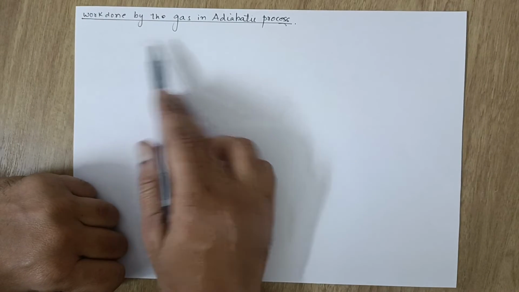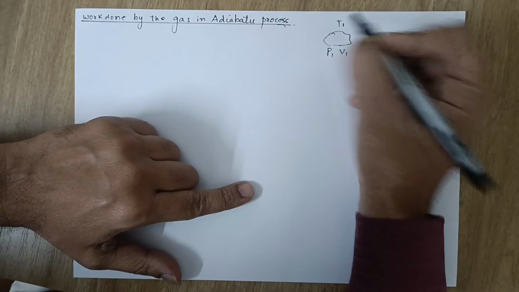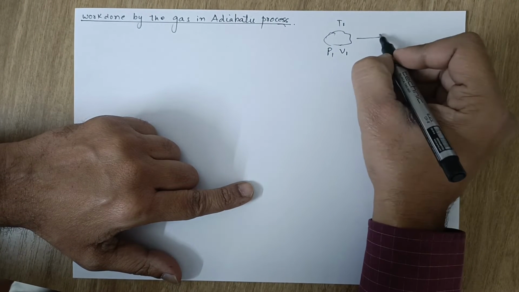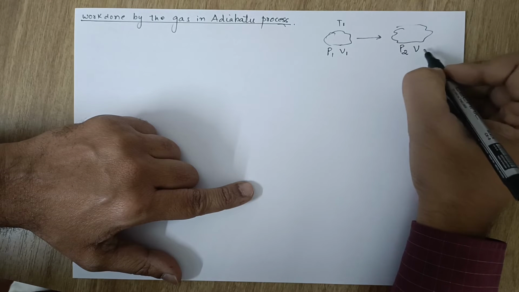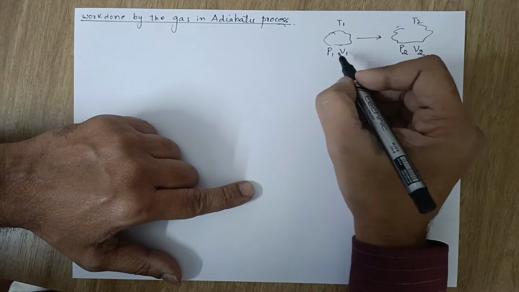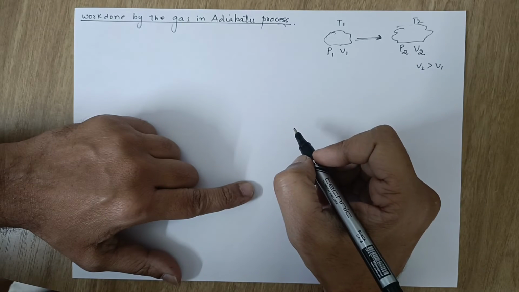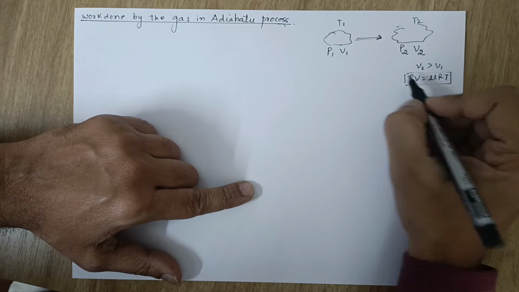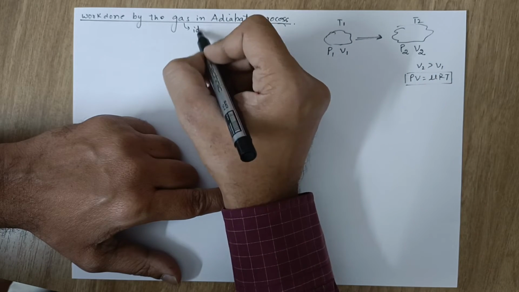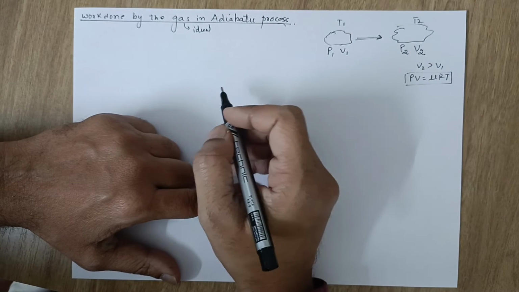So now let's derive the expression for work done by the gas in an adiabatic process. Let's assume an ideal gas at pressure P1, volume V1 and temperature T1. Now let's expand this gas adiabatically to a new state, and let's assume the pressure to be P2, volume V2 and temperature T2. Of course, when the volume expands, V2 is greater than V1. Now we can use PV equal to mu RT anywhere, because we are dealing with an ideal gas. So we can use this even during the adiabatic process.